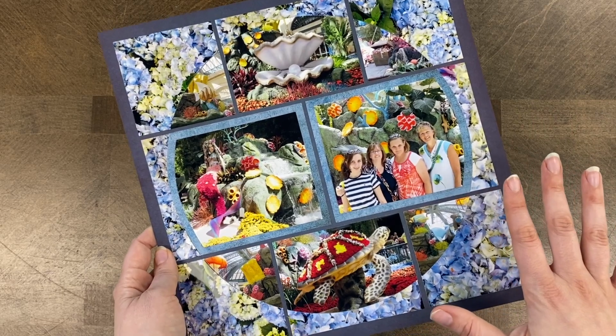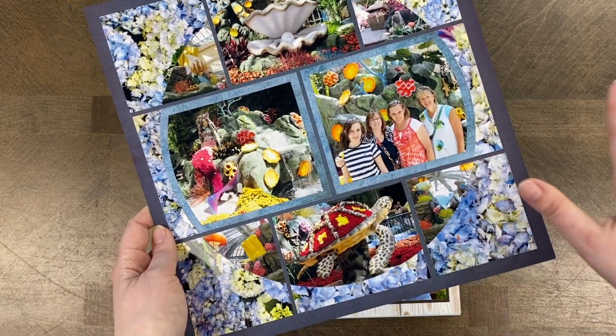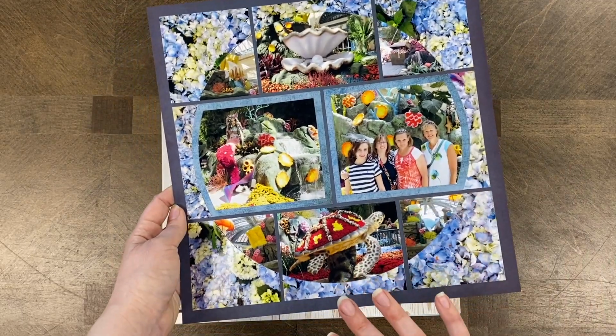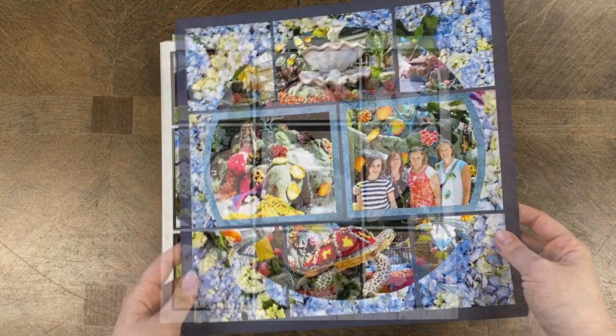And since it was an ocean theme, of course, they have this area with these blue flowers, and I wanted to add it on the layout. And I think it adds some great texture.